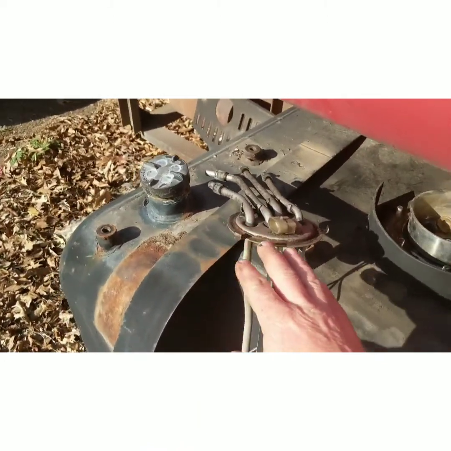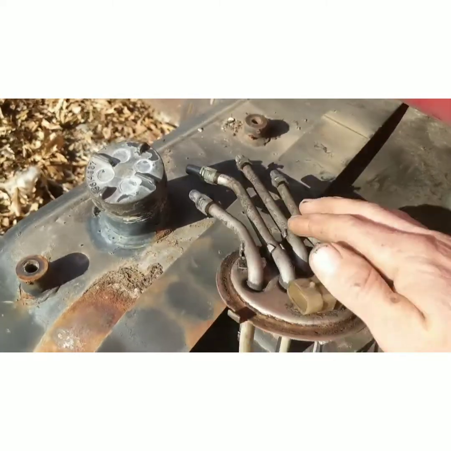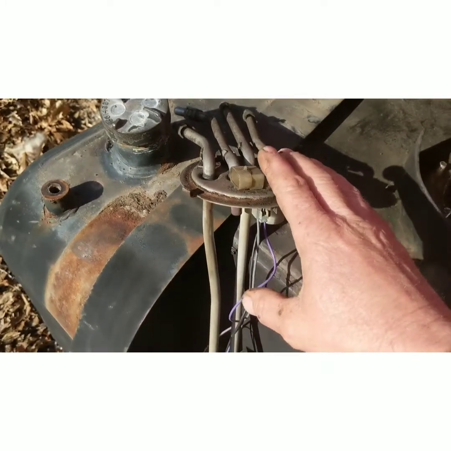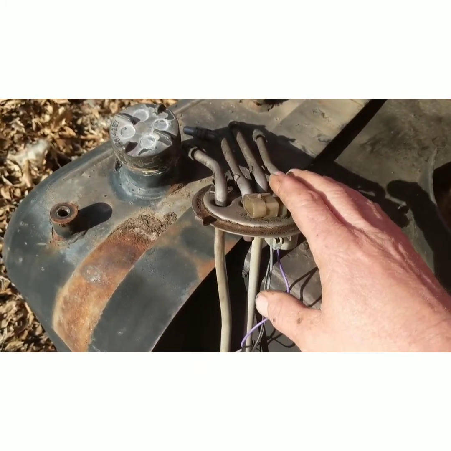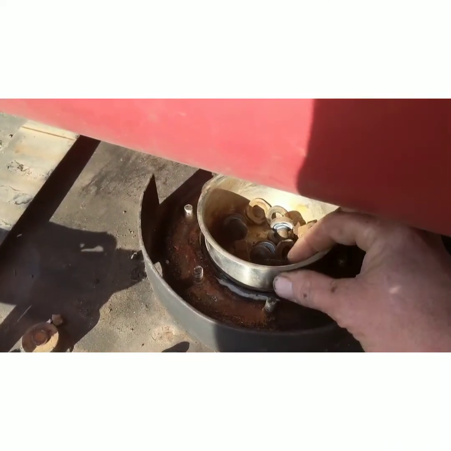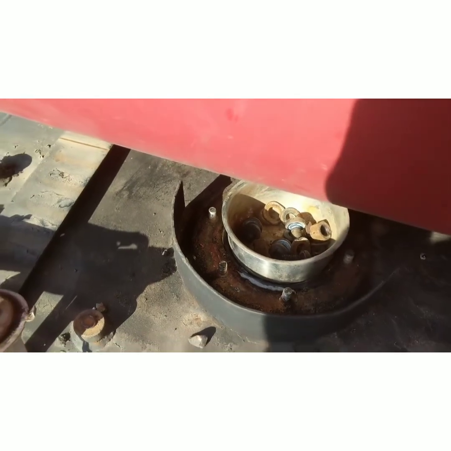Here you can see I have the pickup tube already removed out of the tank. So back under here I had to disconnect these lines. One of them's a pickup, one of them's a return, and then there's a couple of them for venting issues. Here I just got a bucket of bolts. I'm just covering the hole so I don't get debris in there.